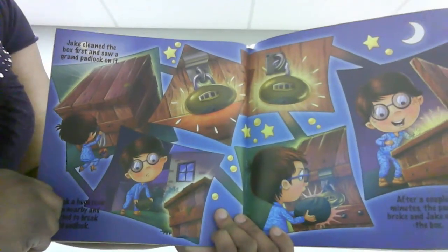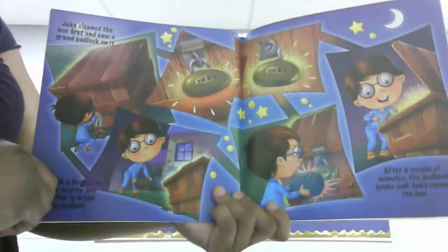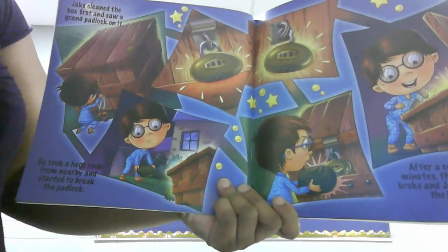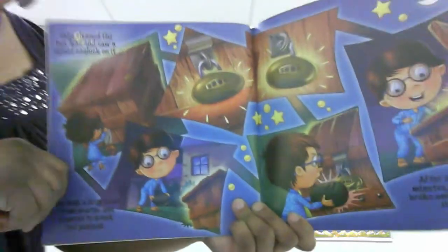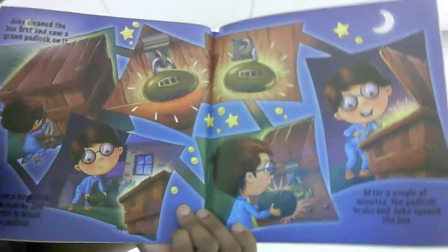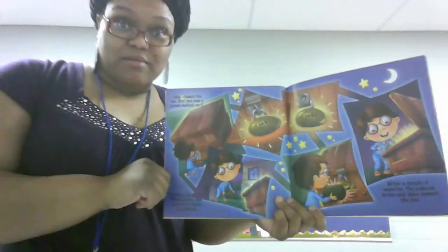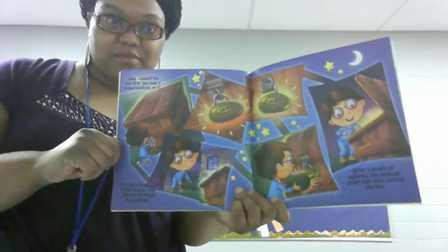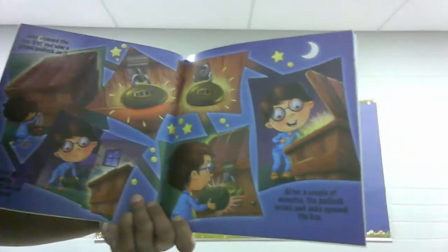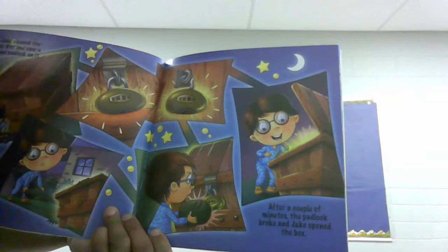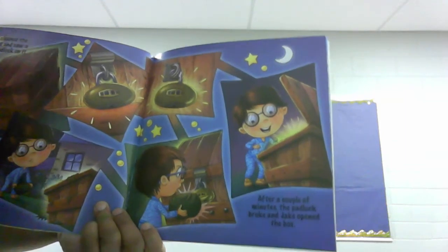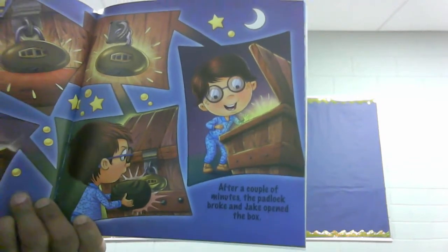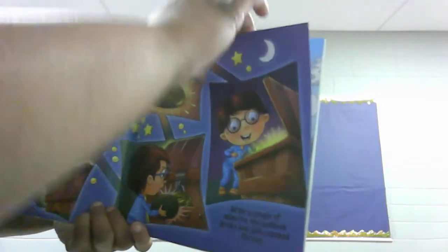Jack cleaned the box first and saw a grand padlock on it. He took a huge rock from nearby and started to break the padlock. We use a padlock to keep our important things safe so nobody can touch it. After a couple of minutes, the padlock broke and Jack opened the box. Wow, what do you think he found? What do you think he found, you guys? Well, we got to keep reading to find out.